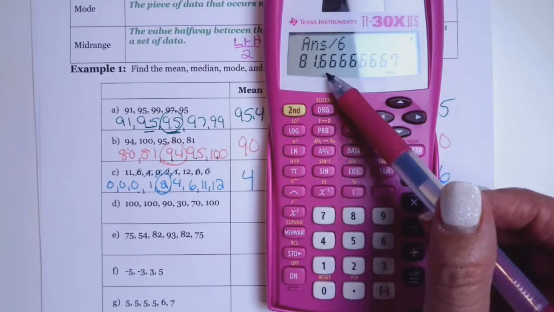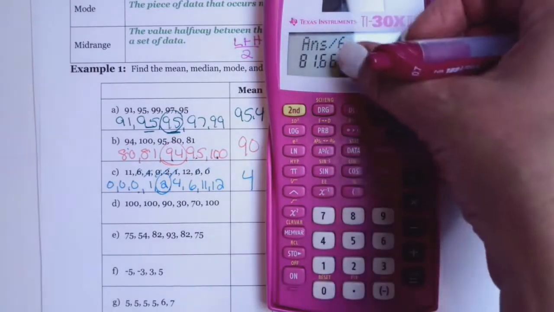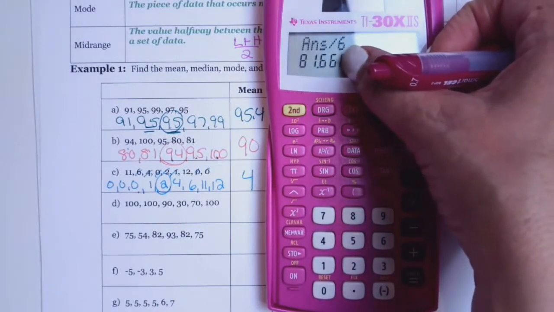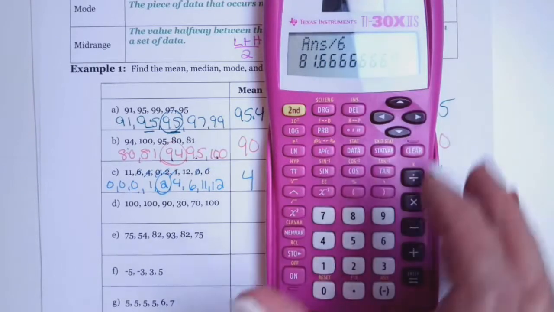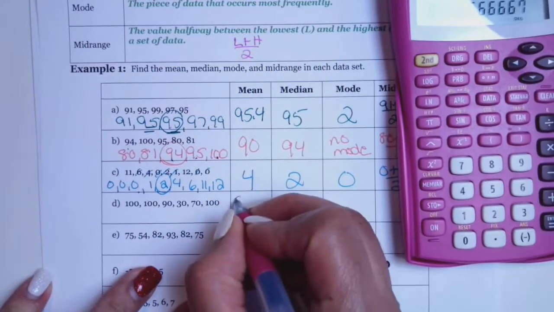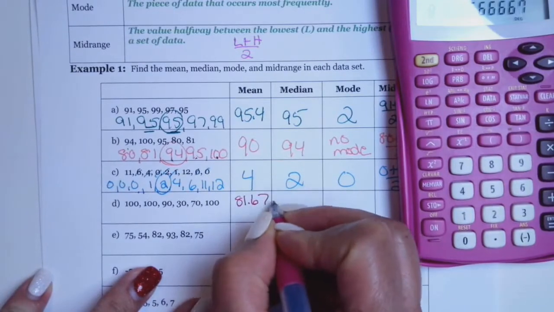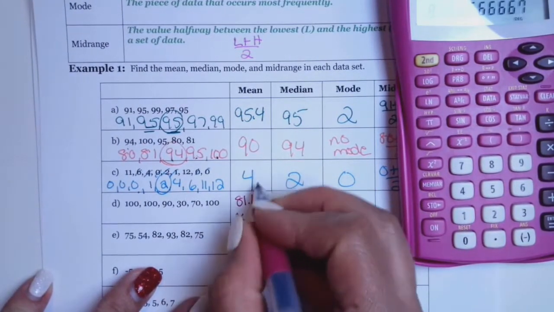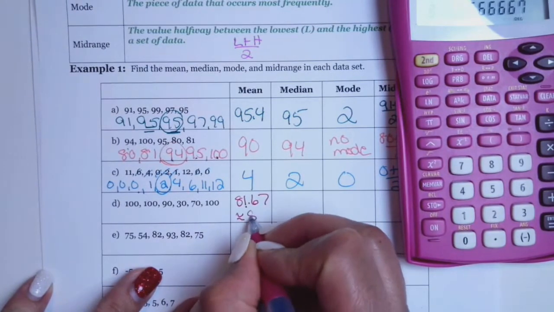We could take 2 decimals here and round it. Of course, there's a 6 next to it, so this would go up to 81.67. I'm going to round it to the nearest 1, so that would be 82.